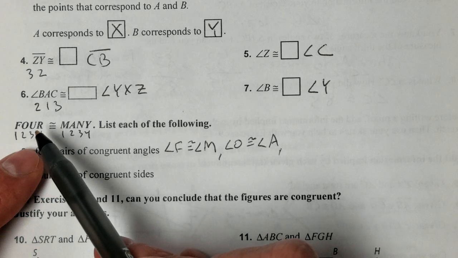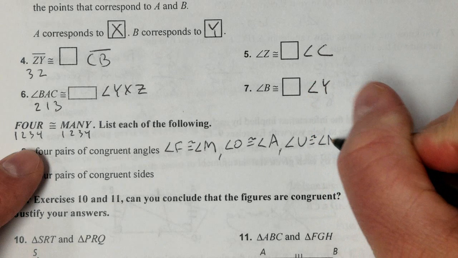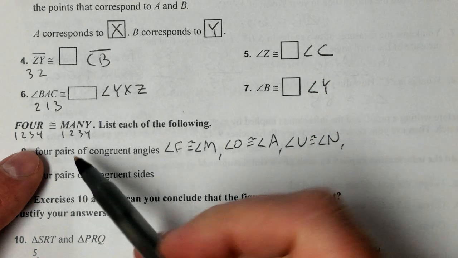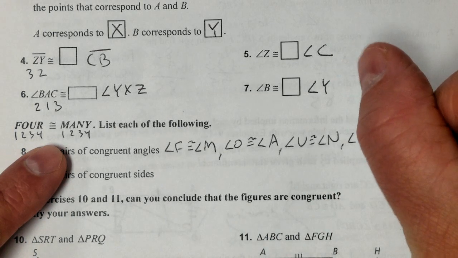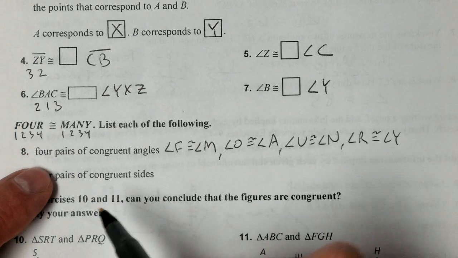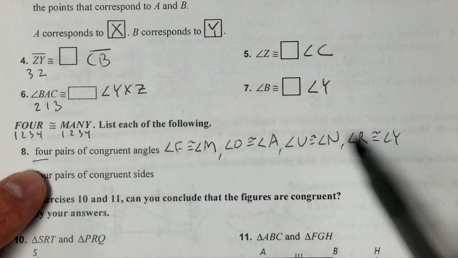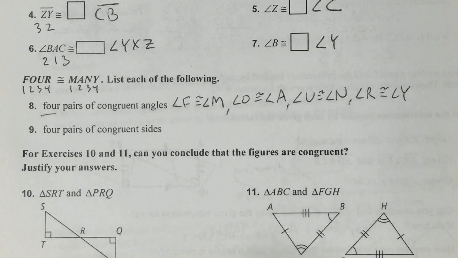And then for the third one, you got U and N that go together. Angle U congruent to angle N. And then you have R and Y that go together. Angle R congruent to angle Y. Okay, so we were supposed to get 4 pairs, and 1, 2, 3, 4, yes, we did it. So if it's a triangle, you have 3 pairs. If it's a pentagon, you have 5. If it's a hexagon, you have 6. Any questions?